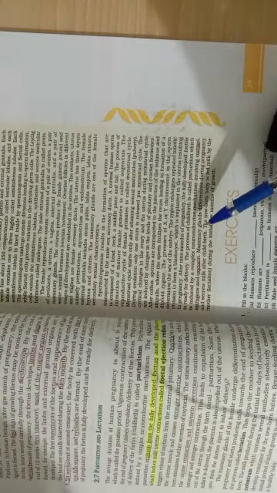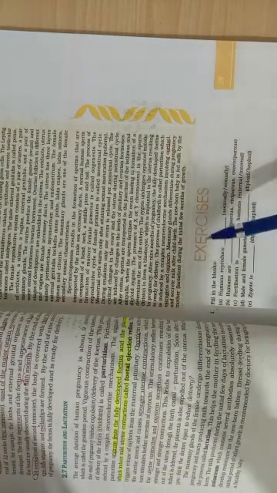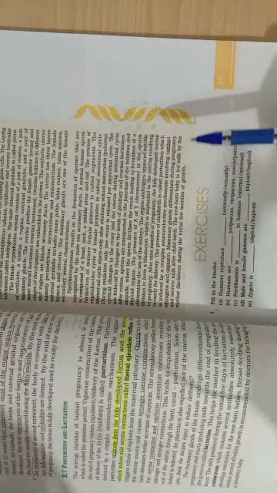The process of childbirth is called parturition, which is induced by a complex neuroendocrine mechanism involving cortisol, estrogen, and oxytocin. The mammary glands differentiate during pregnancy and secrete milk after childbirth. The newborn baby is fed milk by the mother, lactation, during the initial few months of growth.